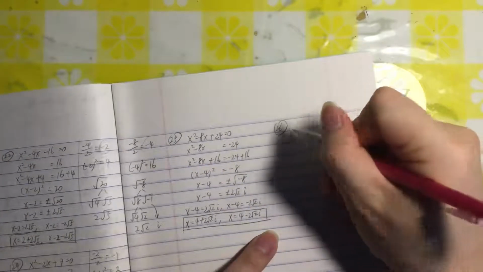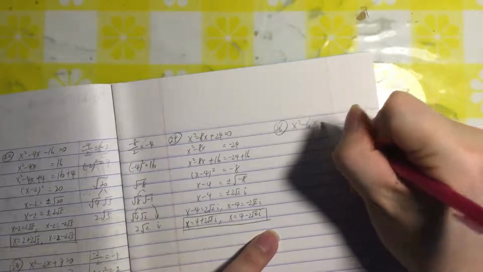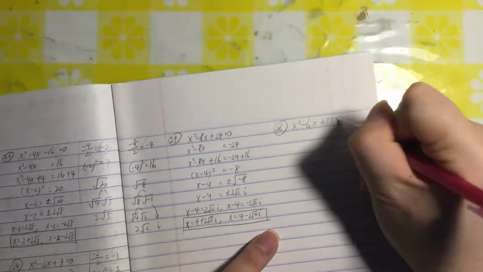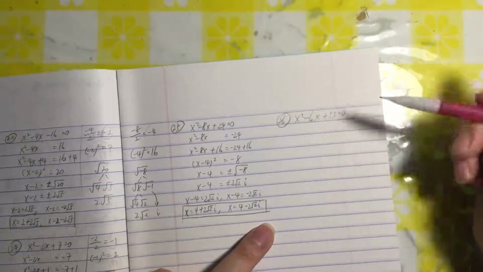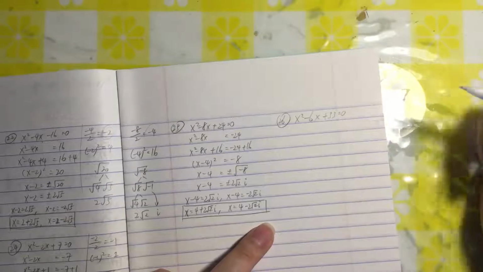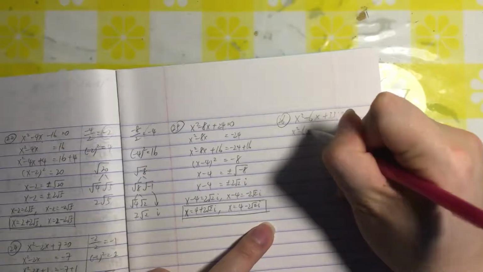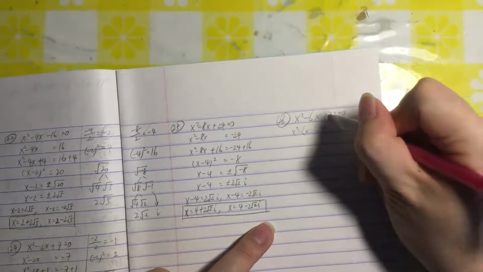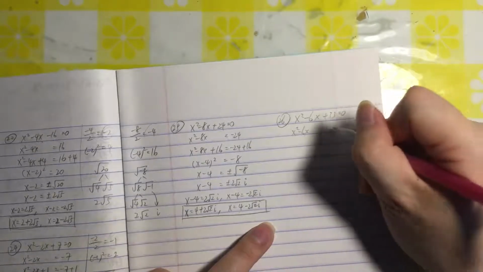Next example. x squared minus 6x plus 33 equal to 0. Here we can see that the left side of the equation is not factorable. When it's not factorable, we can try to solve the equation by completing the square. So first of all, I keep x on the left side. Move the single number to the right side. If I move positive 33 over, positive 33 becomes negative 33.